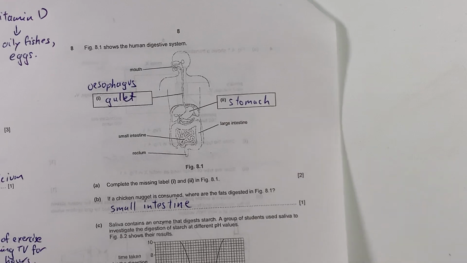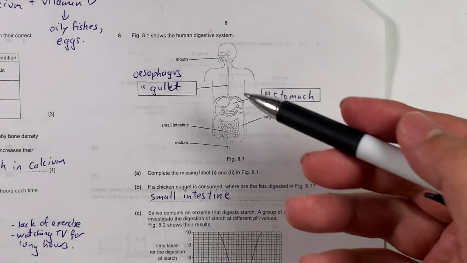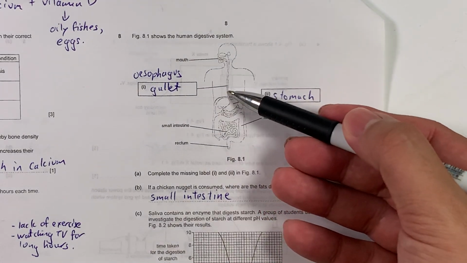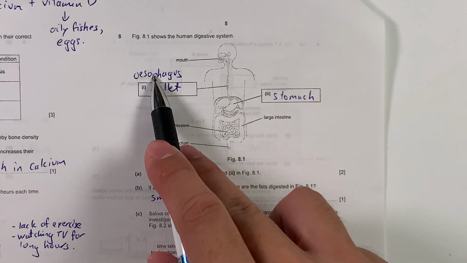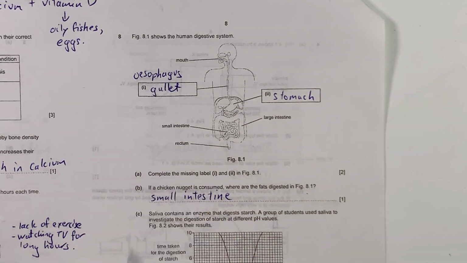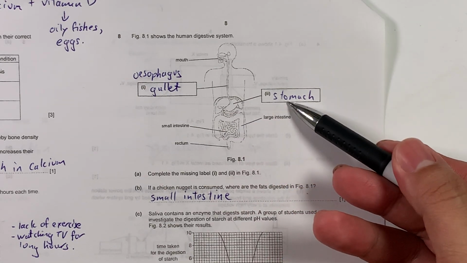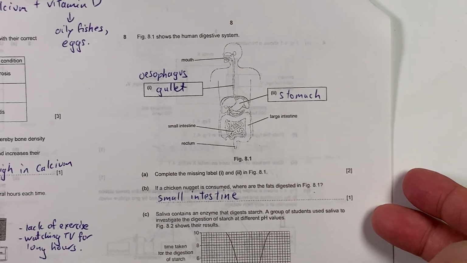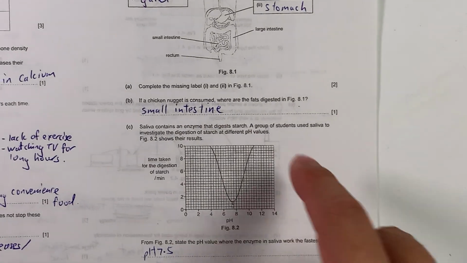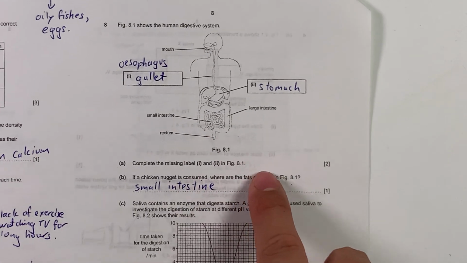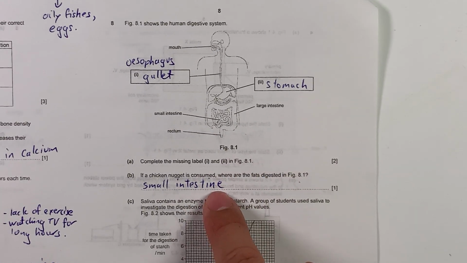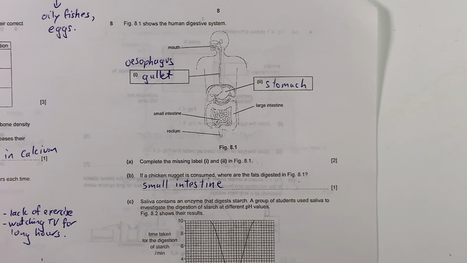Okay, question 8. This part here is actually the gullet or esophagus. So you can name any of the two as the answer. Down here, this thing is actually the stomach. So where are these fats being digested? Fats are only digested at the small intestine. So please remember what part of the digestive system digests which nutrient.